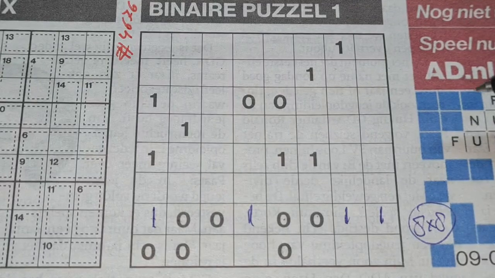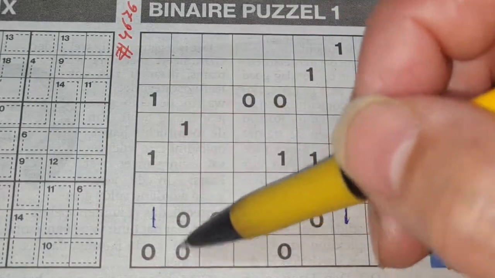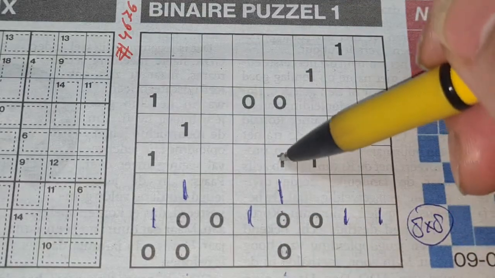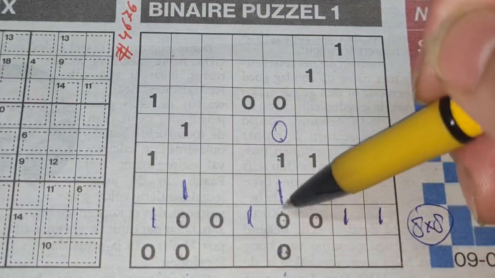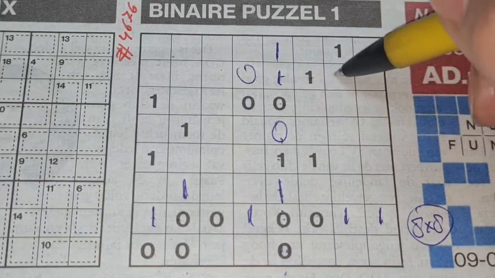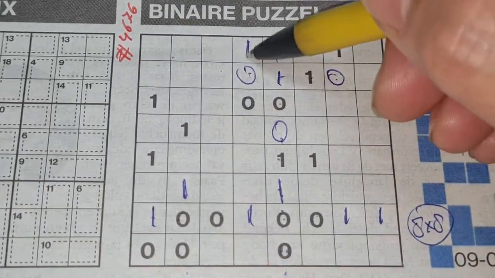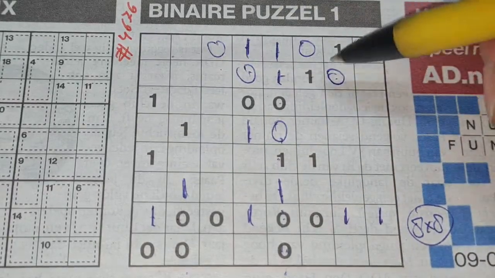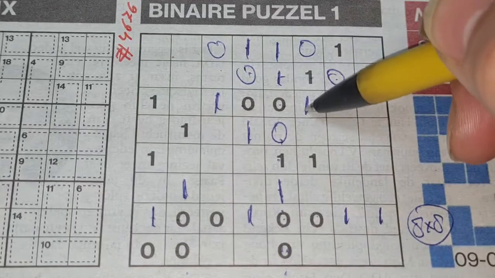So let's get started. Double O here, 1 there, 1. Double O here, 1 there, 1. Double 1 here, no there, no. 4 O's we have here, so the rest are 1s. Double 1 here, no there, no. Double O here, 1 there, 1. Double 1 here, no there, no. Double O here, 1 there, 1.